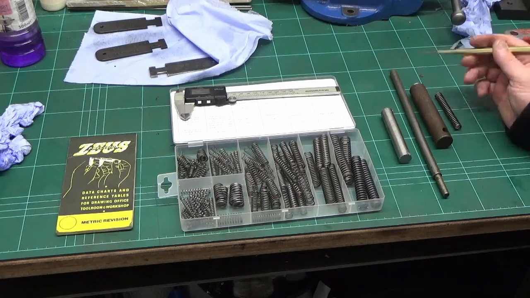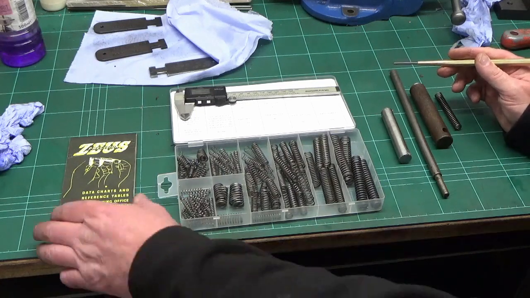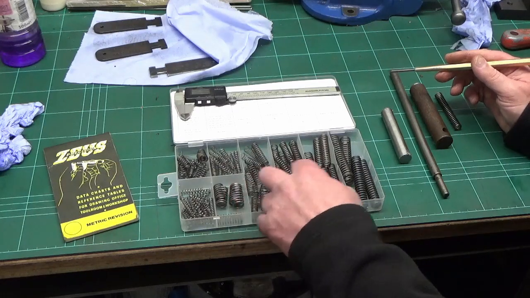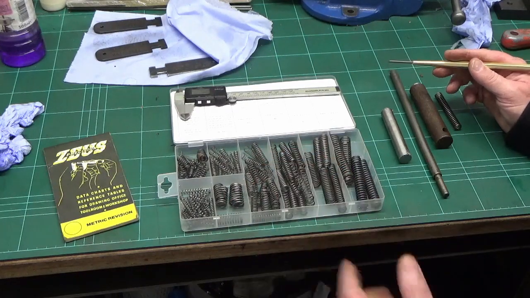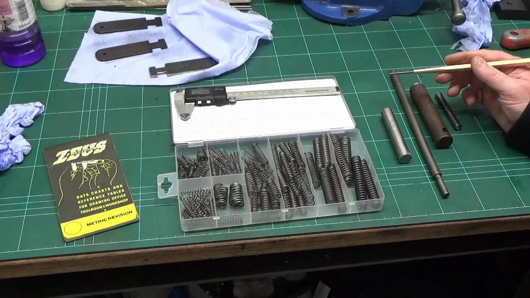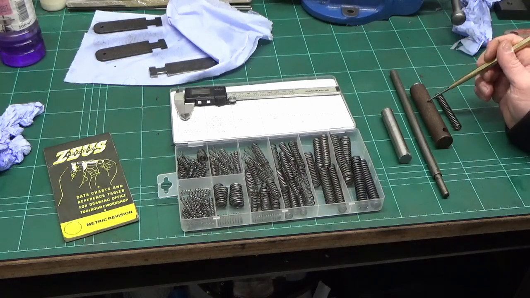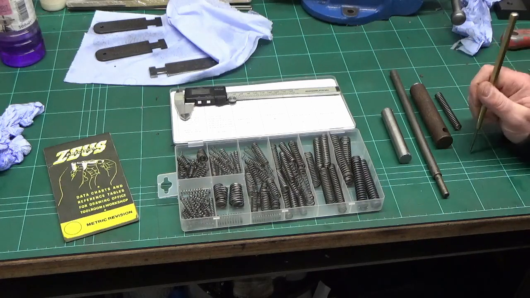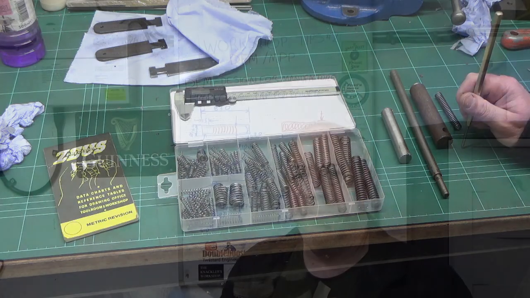So I've got all the materials I need. I've been using the good old Zeus book, checking all my different threads and tapping drill sizes as I've been trying to work out which spring sizes to use. So all of that's gone through that whole design process. So we've got materials, tooling, and a plan to take that design into the manufacture.